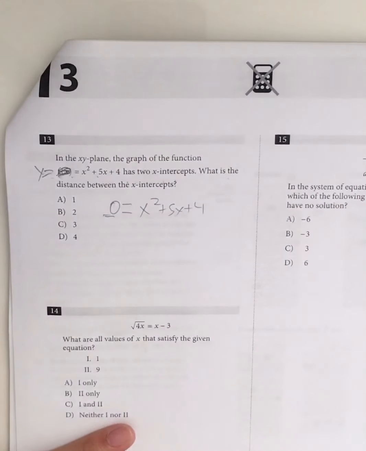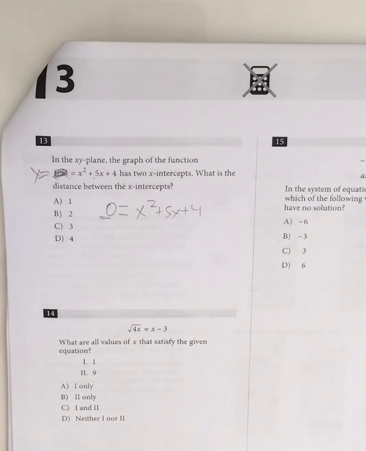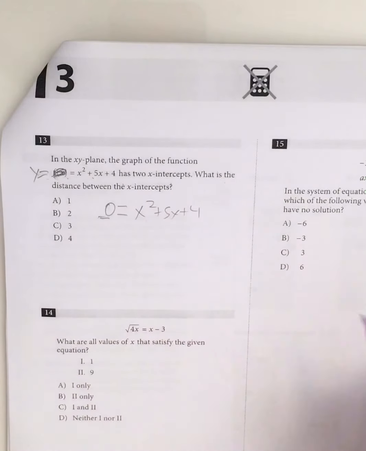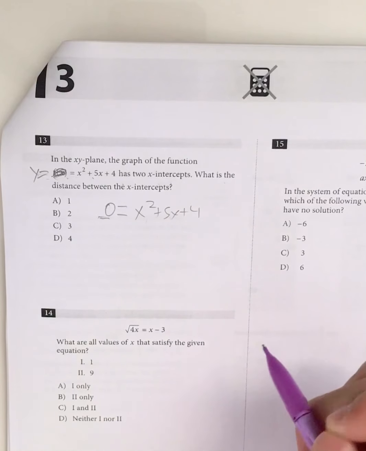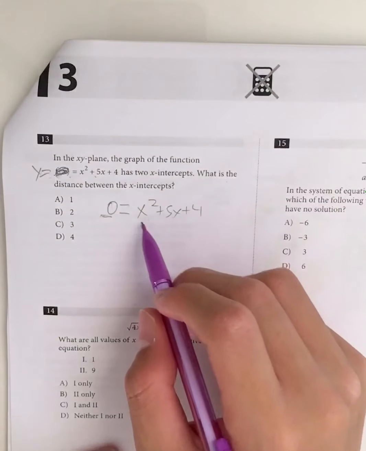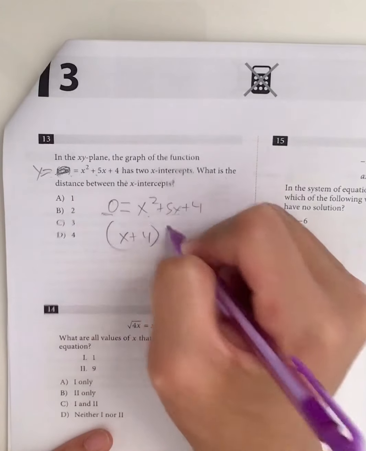If you guys don't know how to solve these equations, you guys must learn this. This is a crucial skill. SAT is always going to have at least 5 or 6 questions of this on it, how to solve for the x-intercepts. So if you guys also need help on factoring, I'm going to make the video on that soon. So learn how to factor, guys. You guys need help on this. Right, so if you guys know how to factor, this is x plus 4, x plus 1.